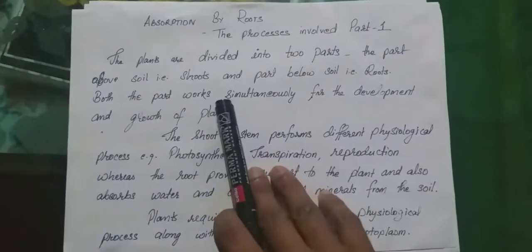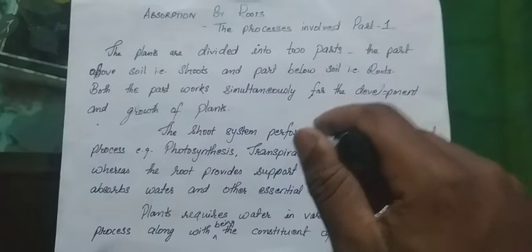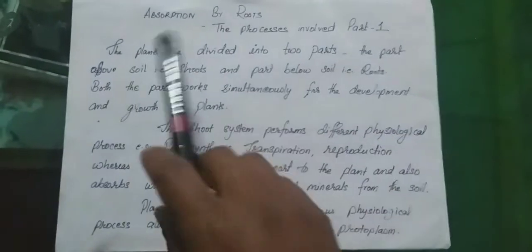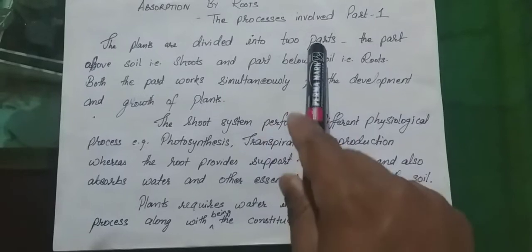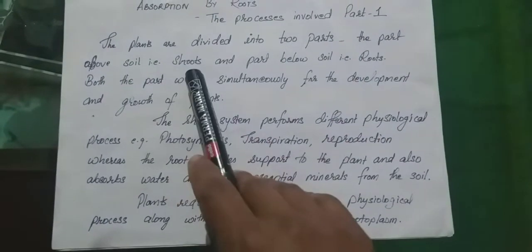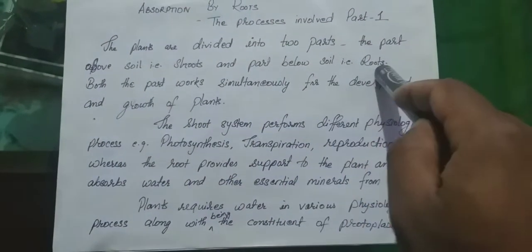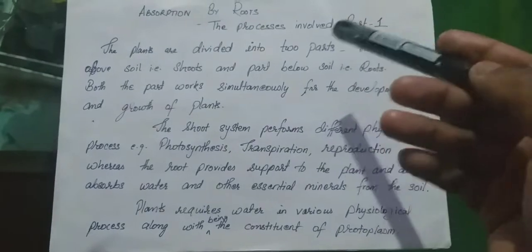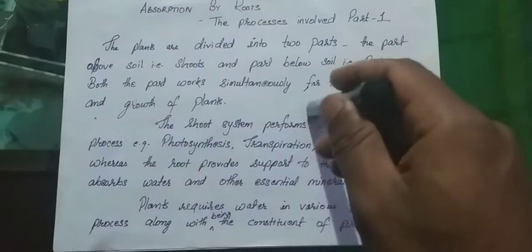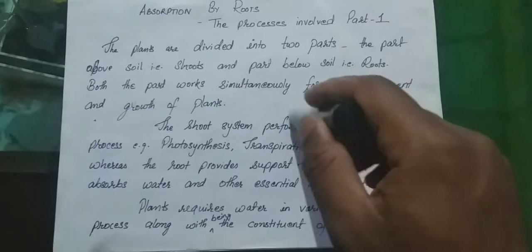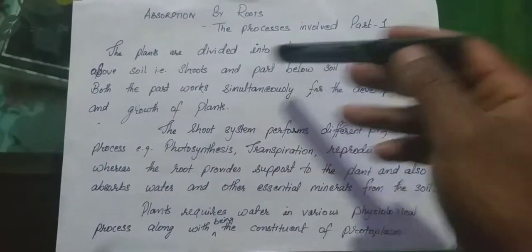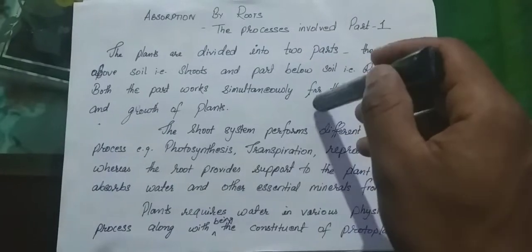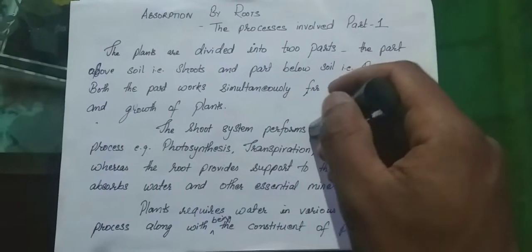So first of all, going on to the basics of the plants. Plants are divided into two parts: the part above the soil, that is the shoot, and the part below the soil, that is the root. Most of you know that a plant is divided into two parts.